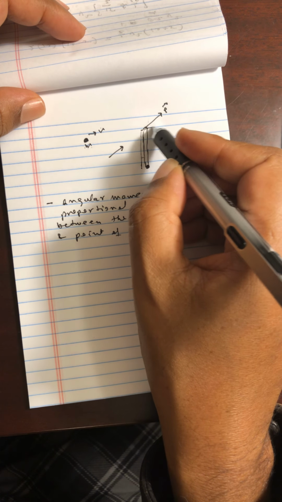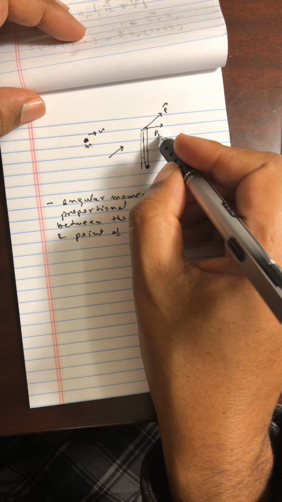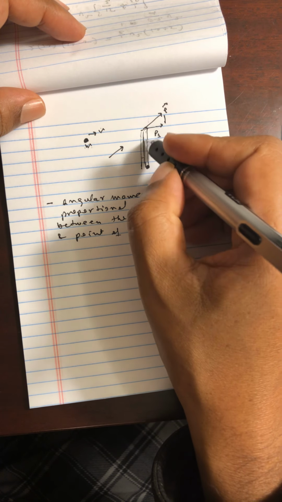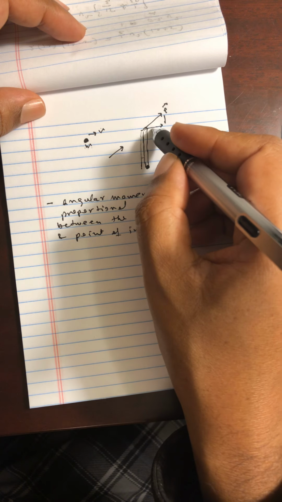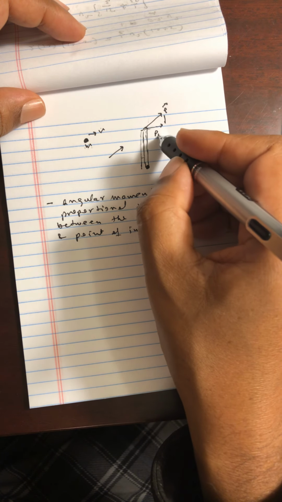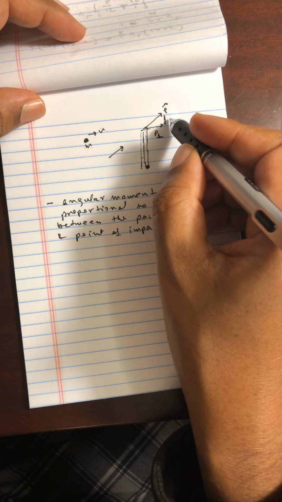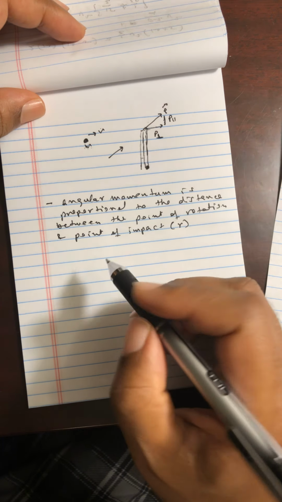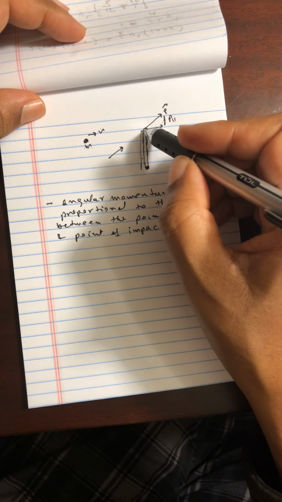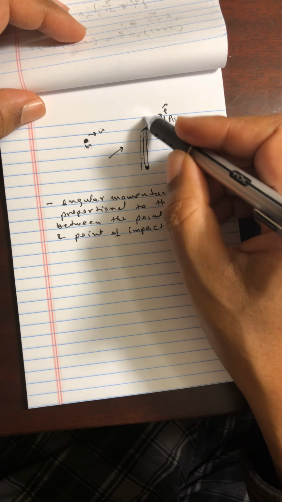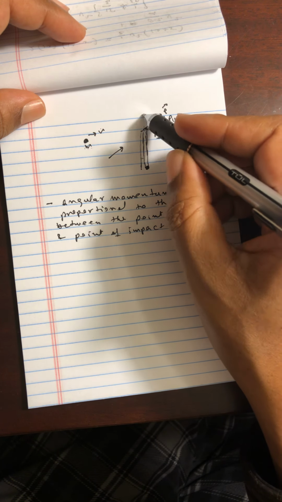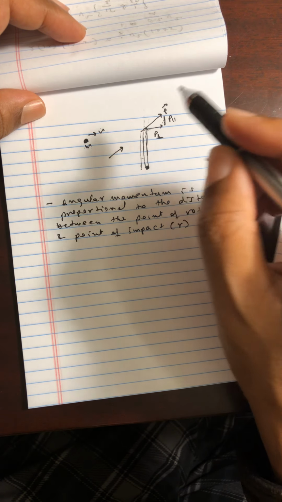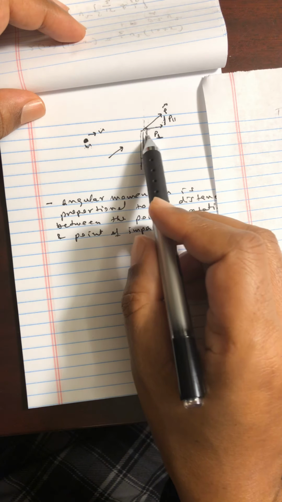You see, you can decompose it into p perpendicular. This is the momentum perpendicular to this one, and this one is a component that's parallel to the rod, or to the position vector. If you hit it this way, you can't rotate it. It's only the component that's perpendicular to the rod that causes rotation.